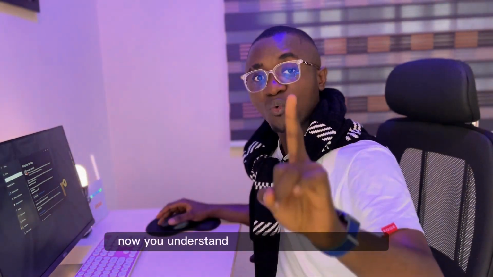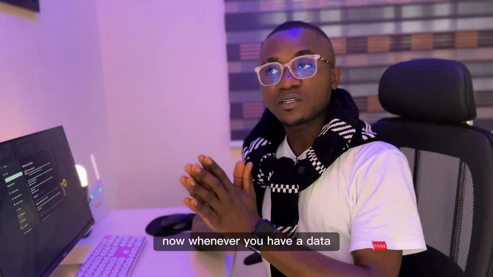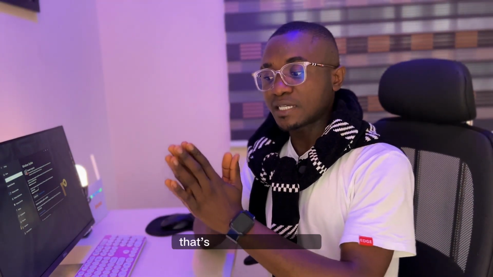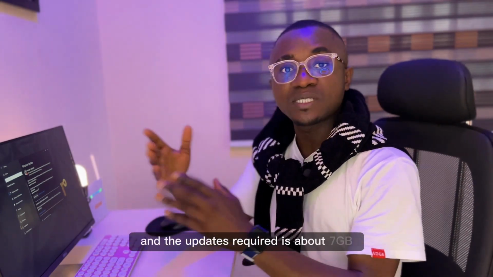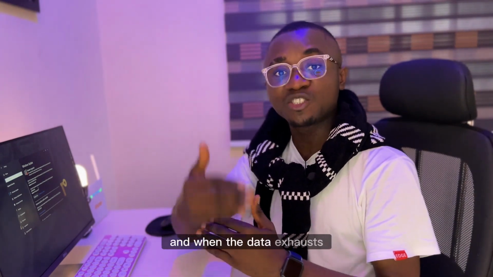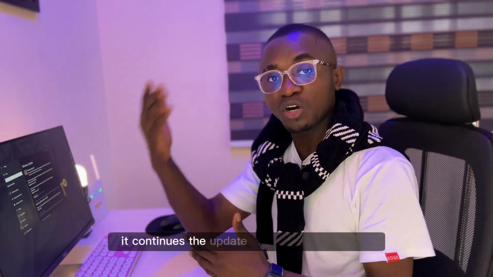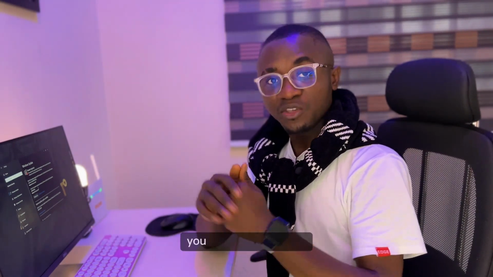Now you understand why your data sucks a lot. Now, whenever you have internet data that's about 2 gigabytes or 5 gigabytes, and the update required is about 7 gigabytes, what it does is this: it downloads the update, and when your data exhausts, it pauses the update. And whenever you have new data, it continues the update from where it stopped. You get the point now?